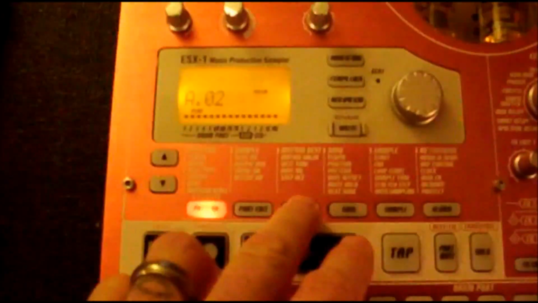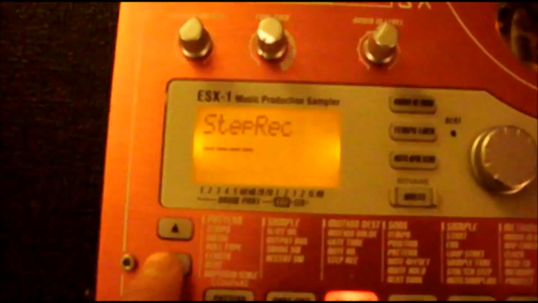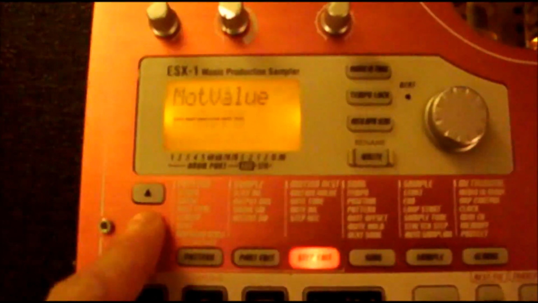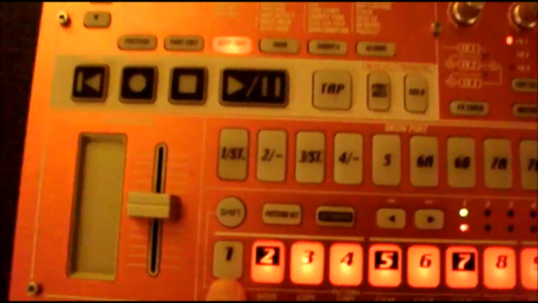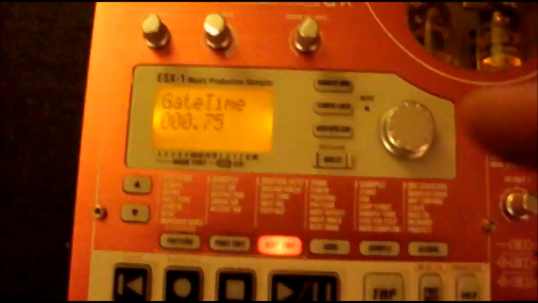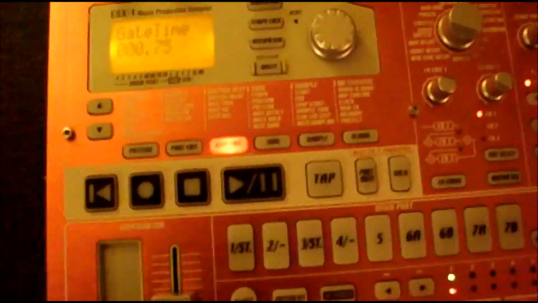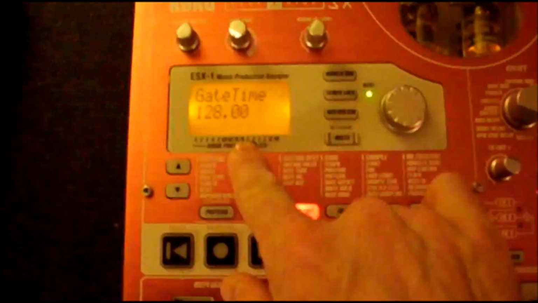What you want to do is go to Step Edit and scroll down to Gate Time, okay? And then you get to set the gate time for each one of these points. You want to set all 16 of these to 128. Right now it's at 0.75. The fastest way to do this is to hold down Shift and turn your wheel to 128.